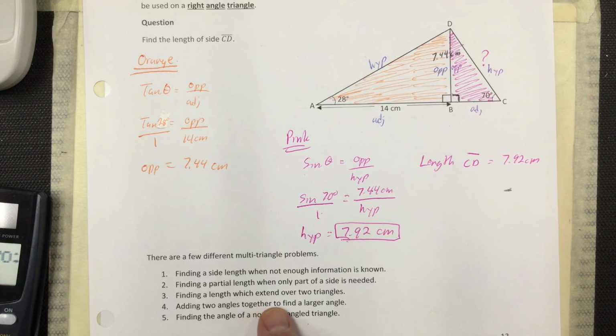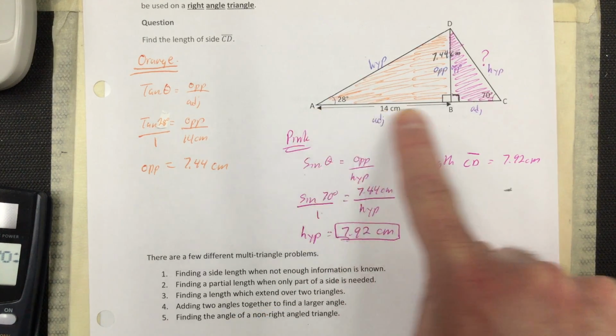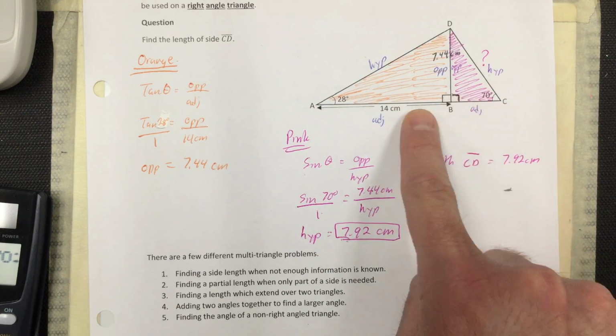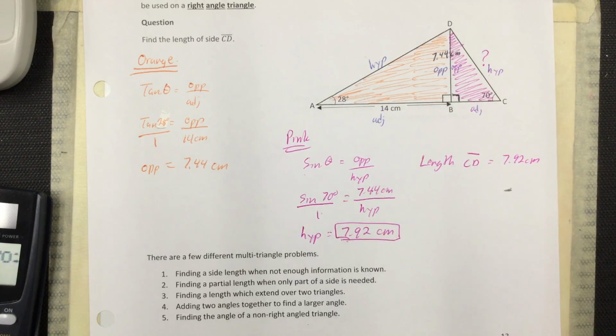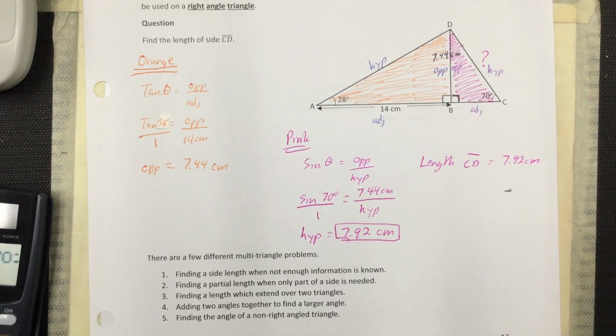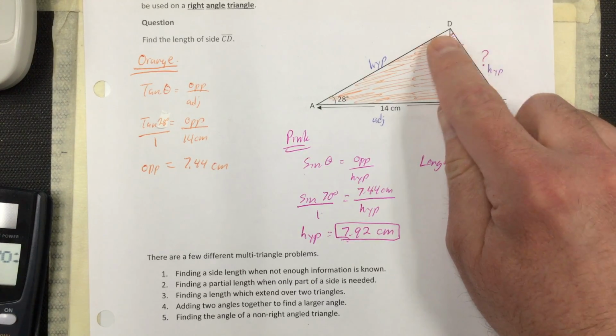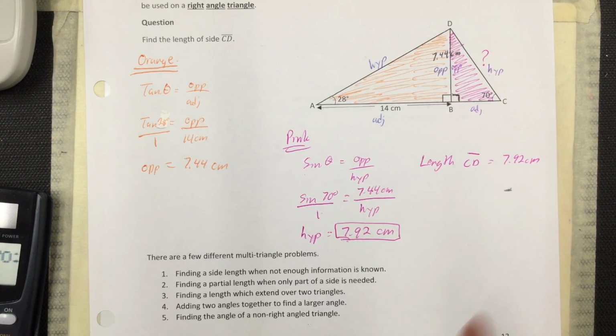Finding a length when extended over two triangles. So imagine we had to find this entire length from A to C. We have to add these two pieces together, so we'd have to find that side and add it on. Adding two angles together to find a larger angle. Imagine we want to find this full angle here. We'd have to find these two and then add them together. This one would be overly difficult, but some could be slightly more. And also finding the angle of a non-right angle triangle. We'll take a look at that coming up in another example.